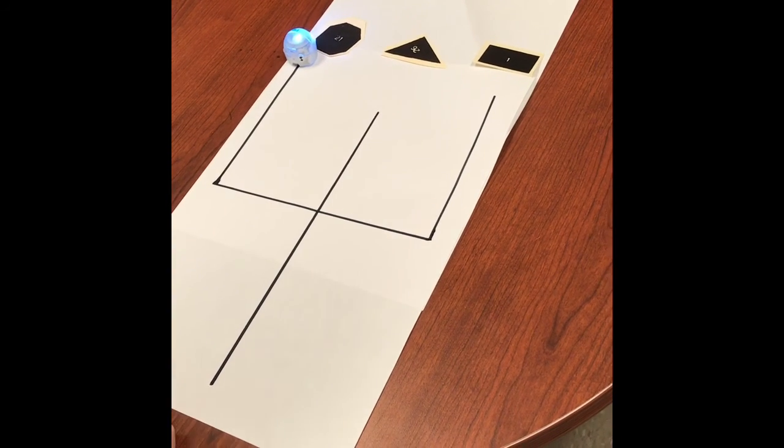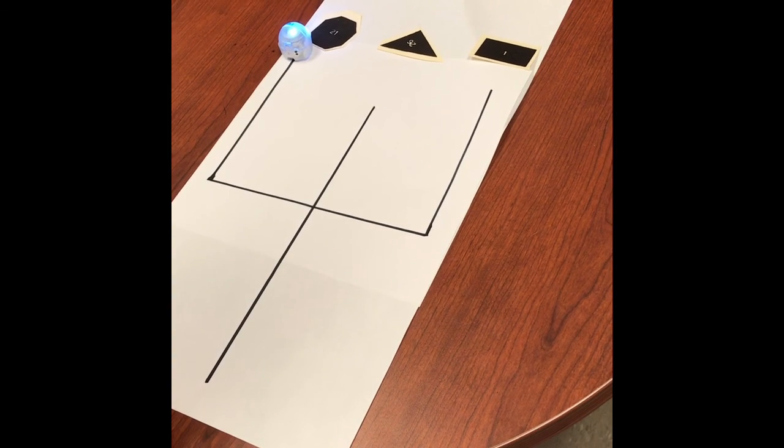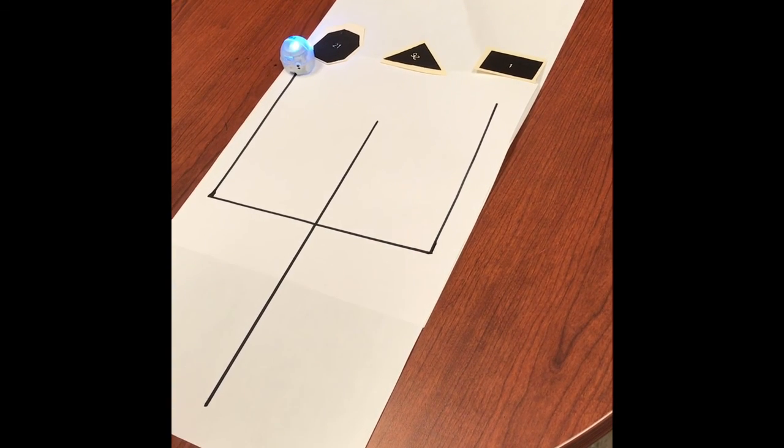So that's an example of what the students would do during the observing phase and some of the activities we have related to go with it.